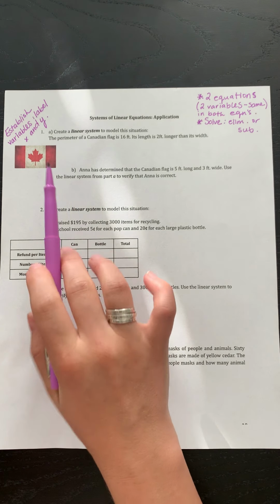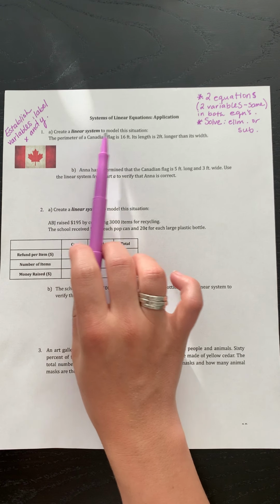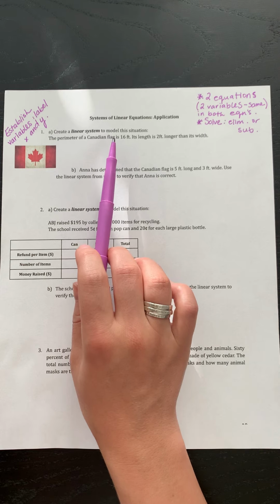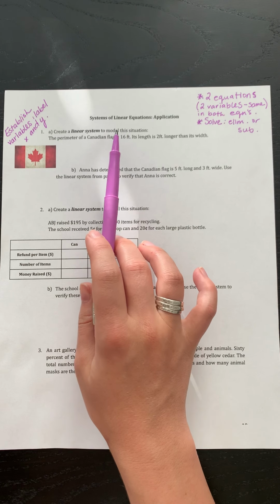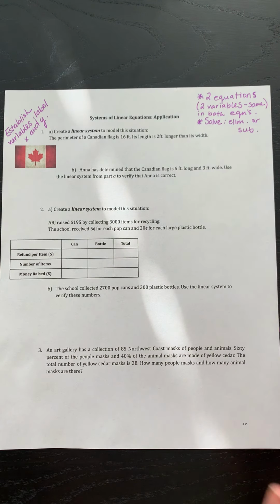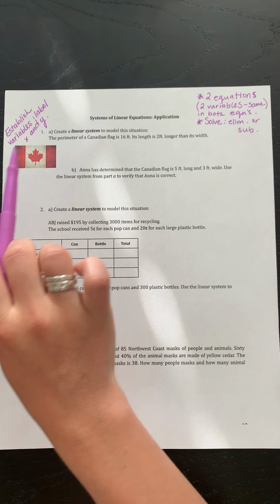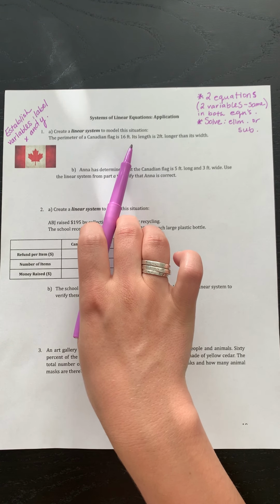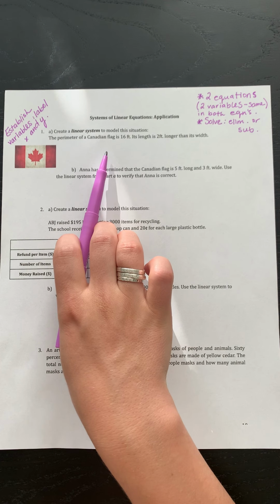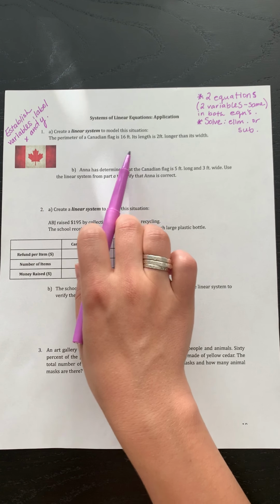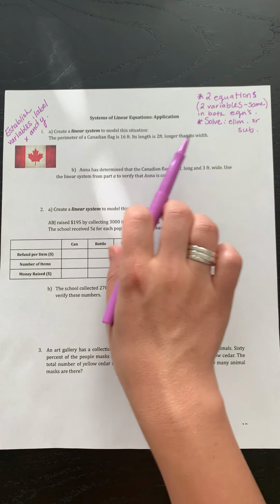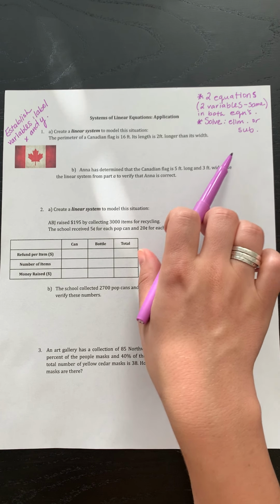Okay, so let's read this. 1, create a linear system. Remember, a linear system is two equations that work together with the same variables. So that's exactly what we're doing here. To model this situation. So the perimeter of a Canadian flag, they've given you a little picture there, is 16 feet. So the perimeter is 16 feet. Its length is 2 feet longer than its width.